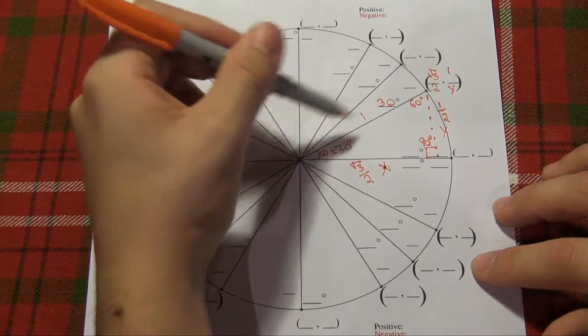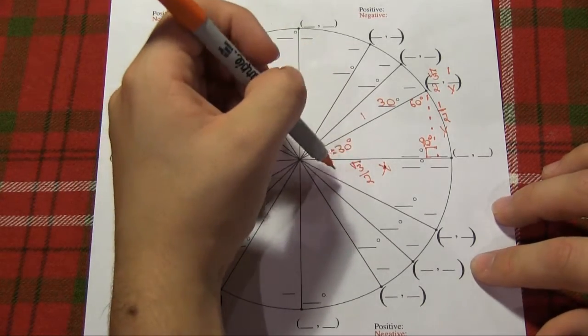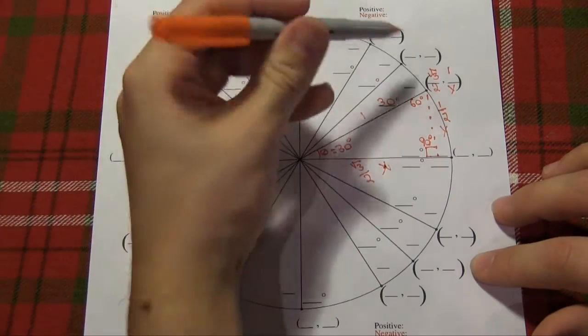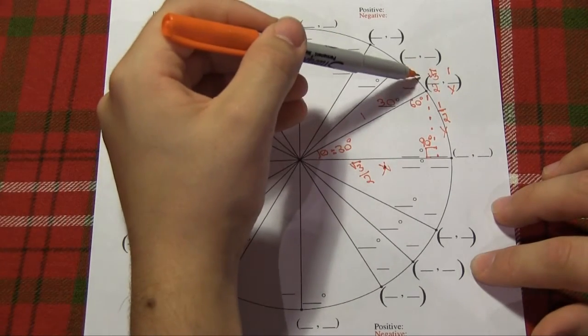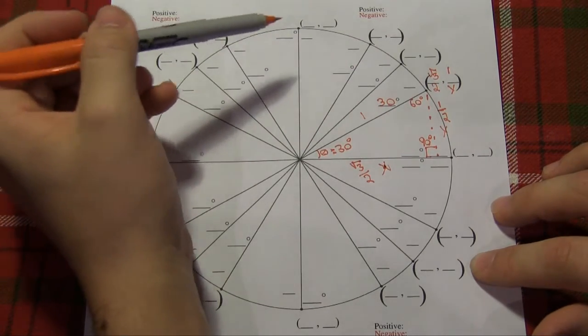which is 1 because it's a radius of the unit circle, and we know all radii of the unit circle are 1. So think of the square root of 3 over 2 divided by 1, which gives you the square root of 3 over 2. So that gives us our x. Now sine we know is y, so we think of SOH, which is opposite over hypotenuse.